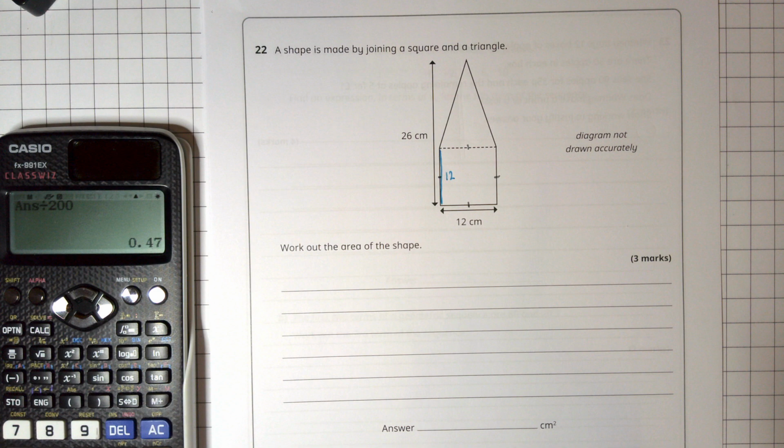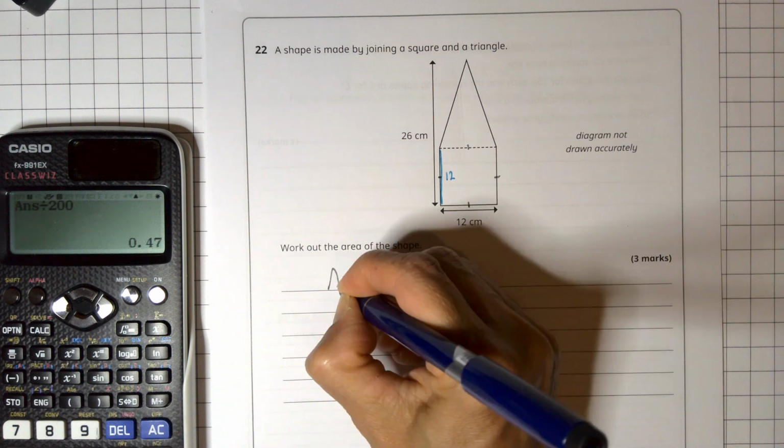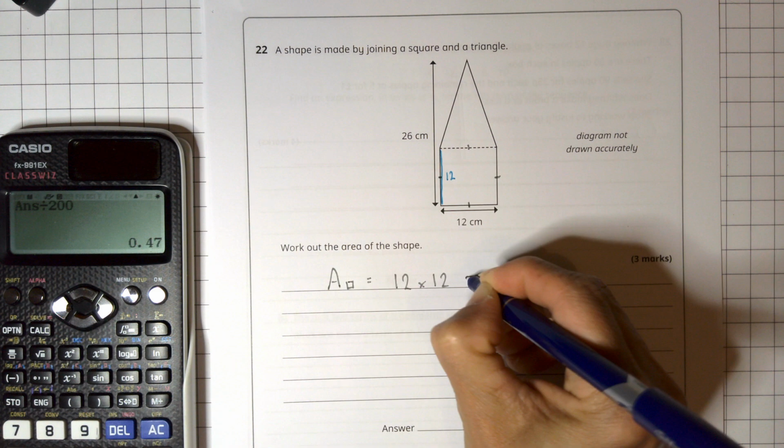Good. What are they asking for? They're asking to work out the area of the shape. Well, we're working out the area of the square. The base is 12 and the side is 12. You could say 12 times 12, which is going to be 100. Oops, made a mistake.